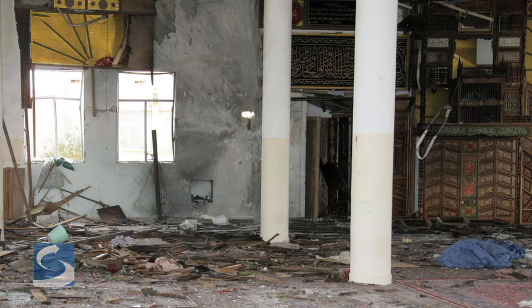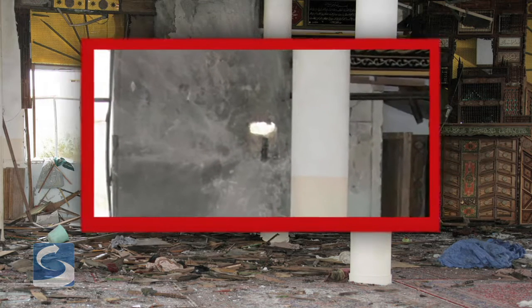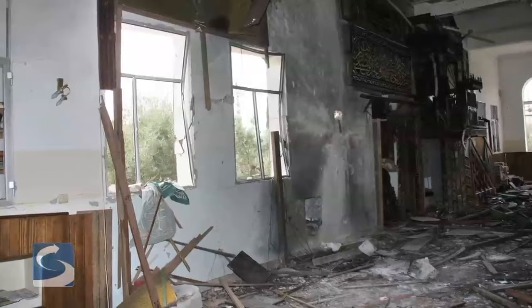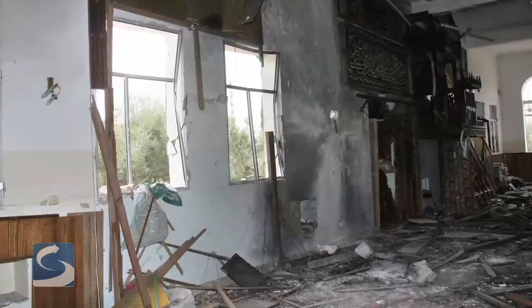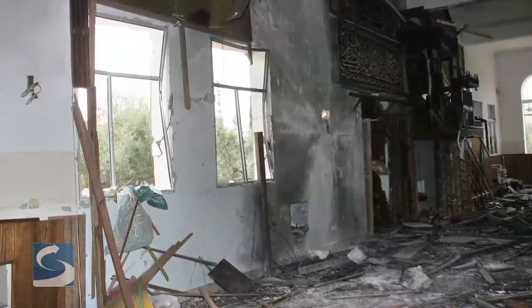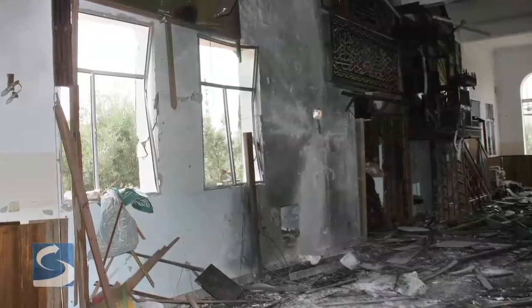This photo now is showing a view of the inside. And one of the things that immediately draws your eye is that small hole or divot in the concrete wall there. That is likely the place where the device was planted. And just from looking at the architecture of the things around there, the way the minbar was set up in the mosque, it would appear that what we had was an IED that was placed perhaps behind something and affixed to the wall somehow.